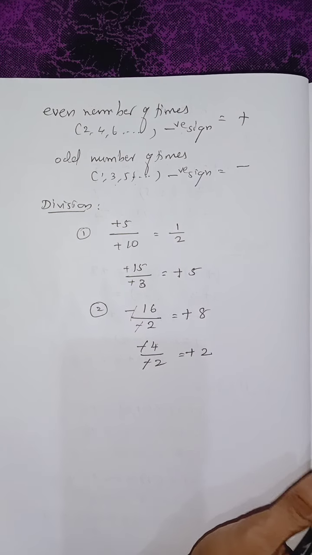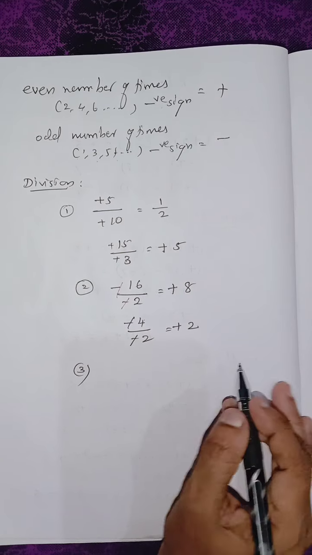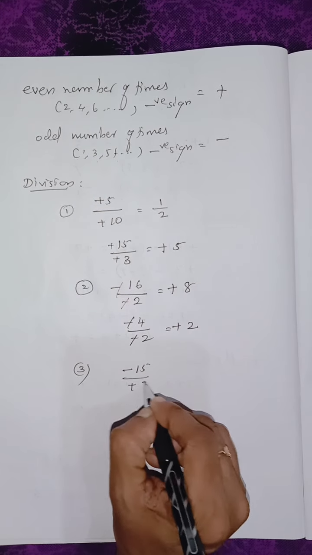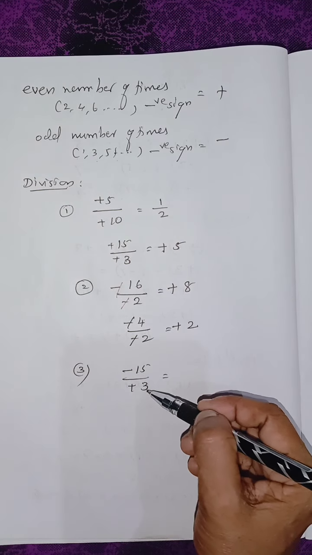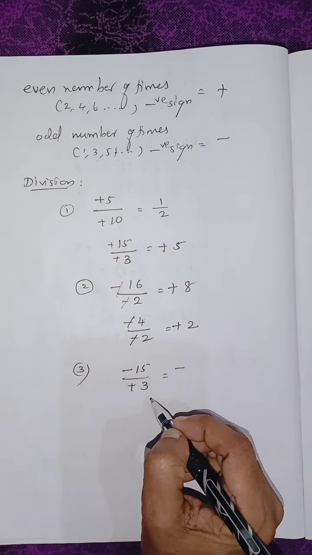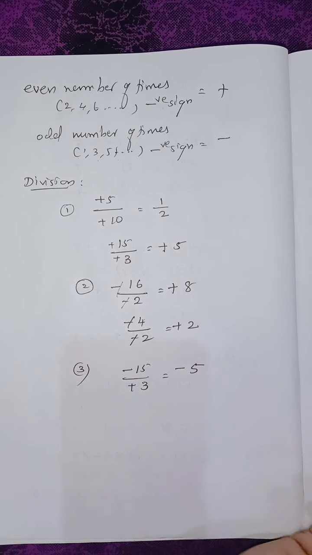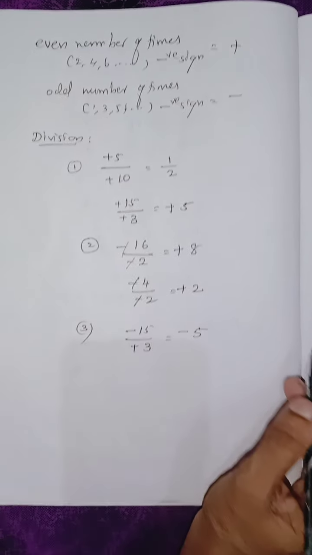Okay. Then let us see when the different sign comes how it works. For example, negative 15 divided by positive 3. When it is different sign, numerator or denominator, different sign comes, you have to apply the negative sign. Okay, only negative sign. Then third table 15 how many times? 5 times. Clear children?